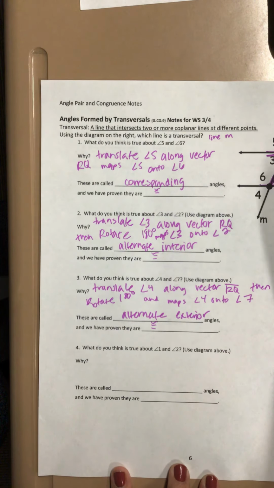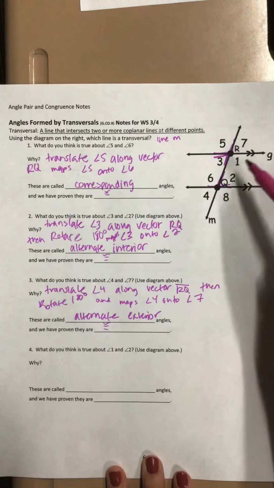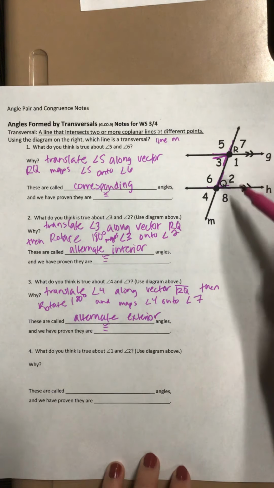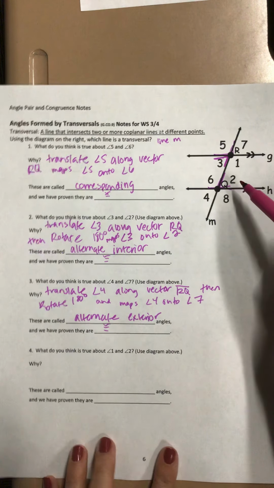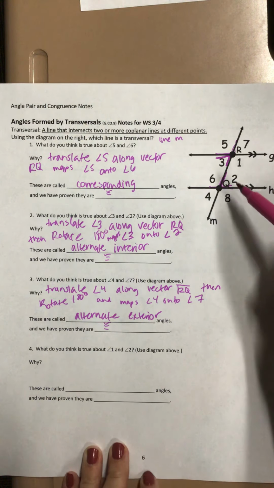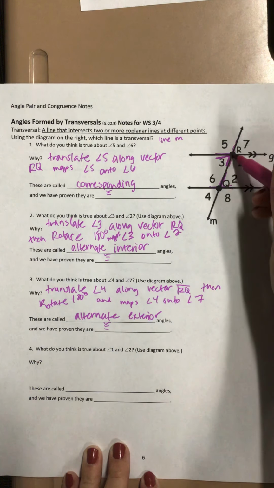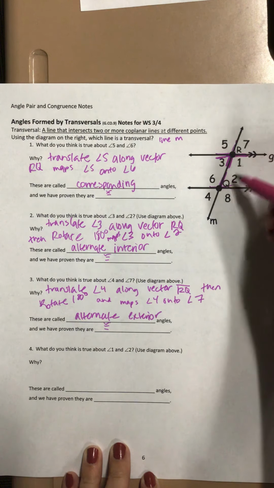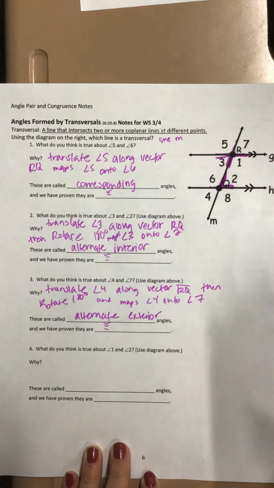Last one. We have 1. Oh, you guys can't see when I'm pointing there. You have 1 and 2. So this time, these are same side interior. They don't look like the same measure. So let's see what we can prove about them. Angle 1 and angle 2.